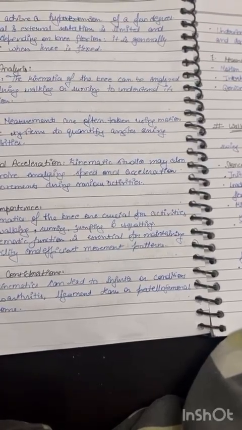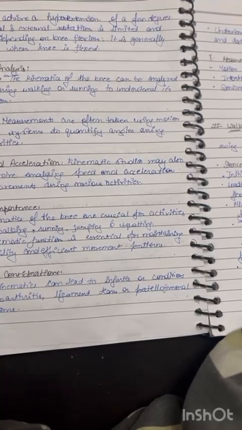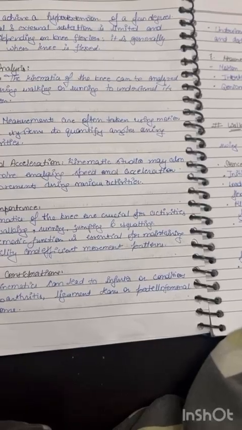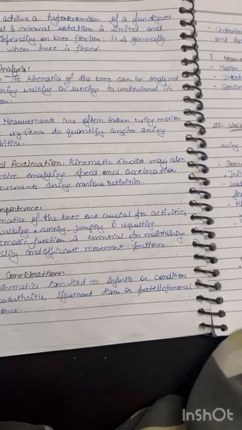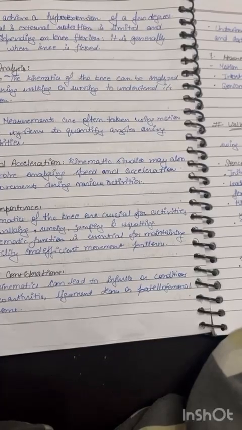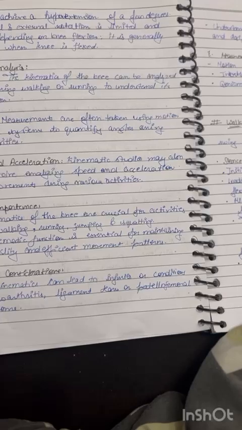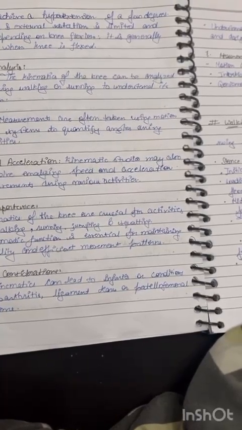Initial contact: the heel strikes the ground. Loading response: body weight shifts onto the forward leg, and the knee flexes to absorb shock. Mid-stance: the body is directly over the supporting leg. Terminal stance: the heel of the supporting leg lifts off the ground as weight shifts forward. Pre-swing: the opposite leg begins to prepare for its swing phase.